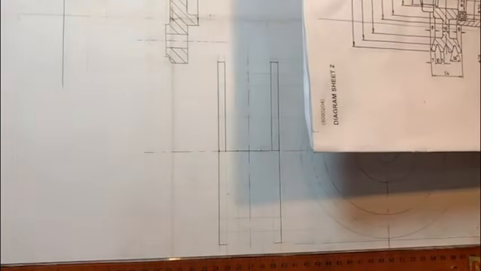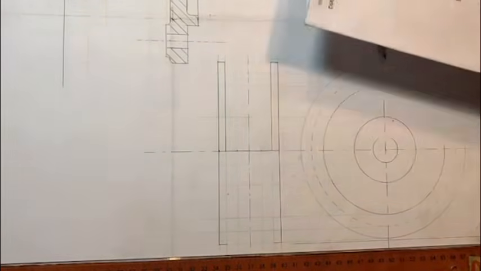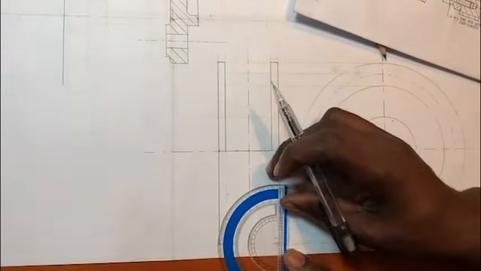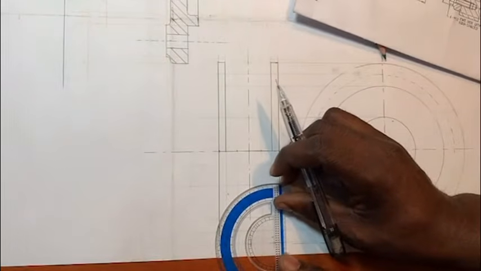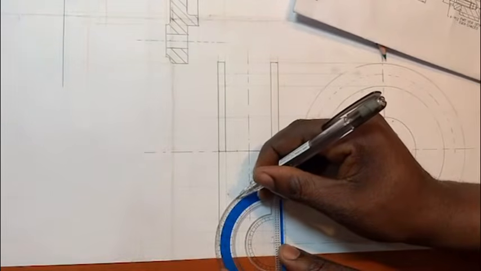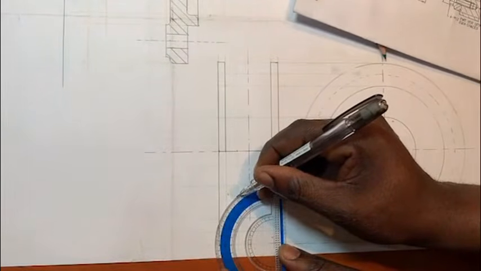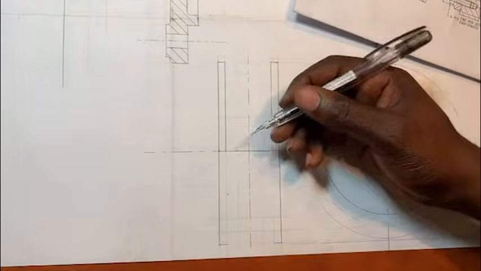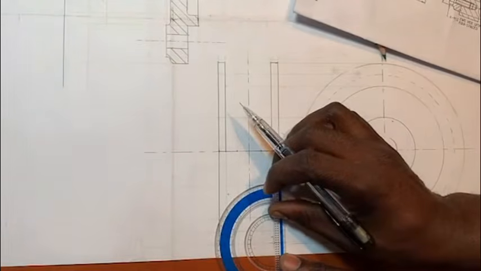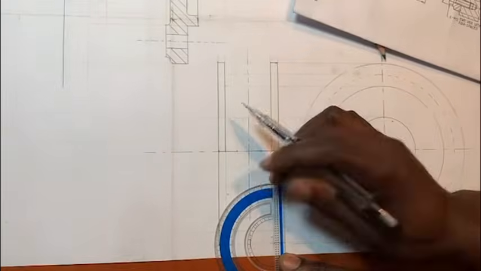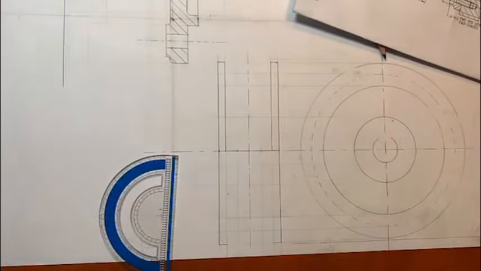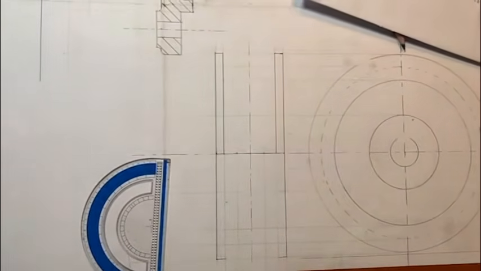Okay, so to get that, I'm going to place my protractor here and open it to 38. This is 30, 35, 40. There's my 38 degrees. So I've placed it at this corner, isn't it? There's my 38 degrees right there. Place it at this corner. So from there, I can do what now?